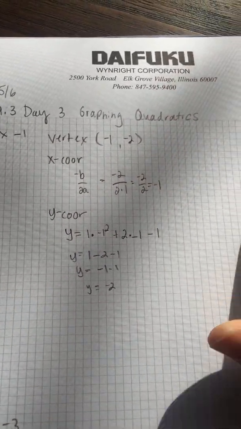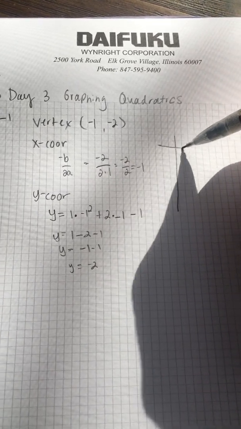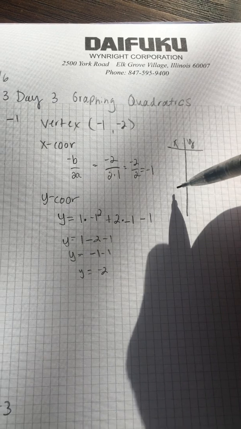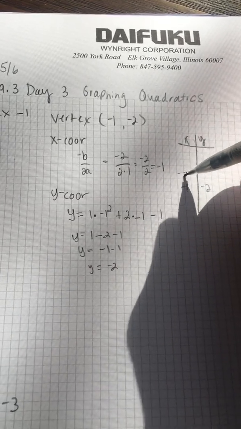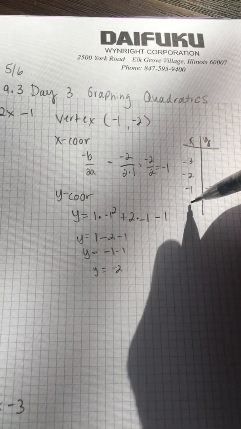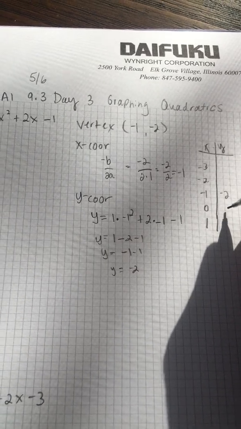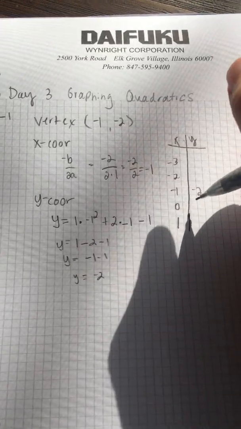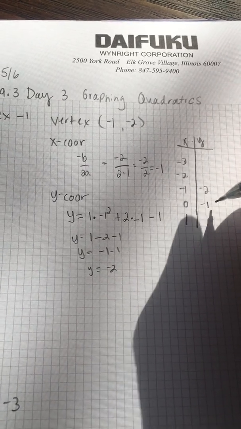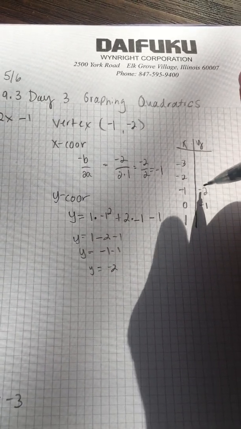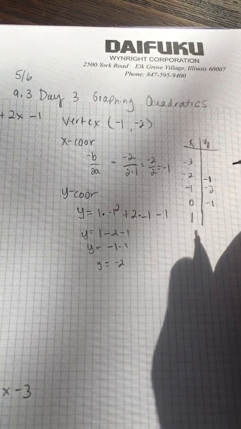I make my table. I put my vertex in the middle of the table. Pick numbers that are smaller and numbers that are bigger. Now remember, if 0 is in your table, then across from the 0, wherever it is, you can put your C value. So I know that a -1 goes here. Because of the symmetry piece, if a -1 goes here, that's right next to the -2. So right above the -2 is also going to be a -1.